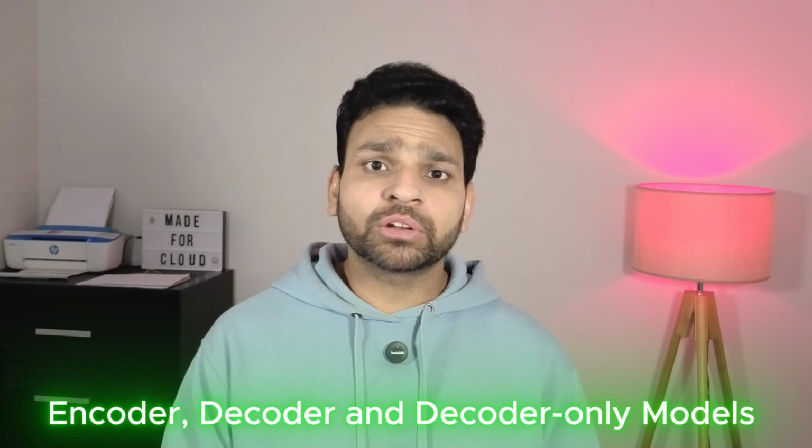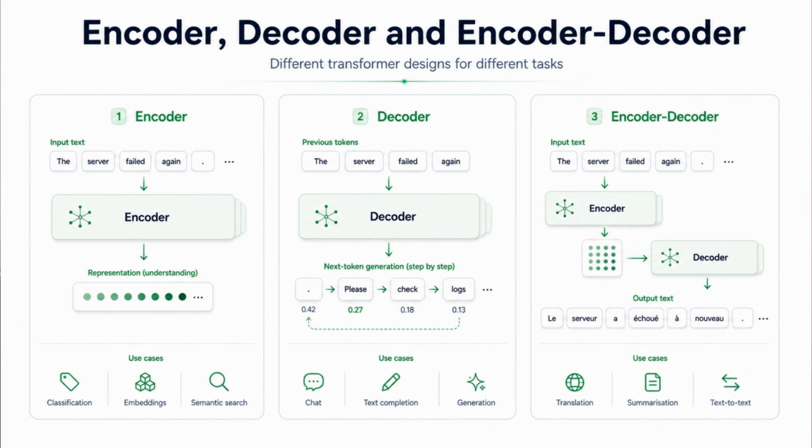Now let's move on to encoder, decoder, and decoder-only models. Transformer models can be designed in different ways depending on the task. Some models are mainly used to understand the inputs, while others are mainly used to generate text. And this is where the encoder and decoder concept comes in.